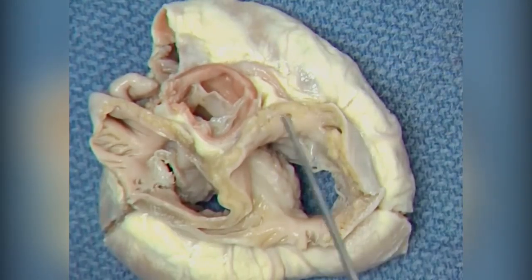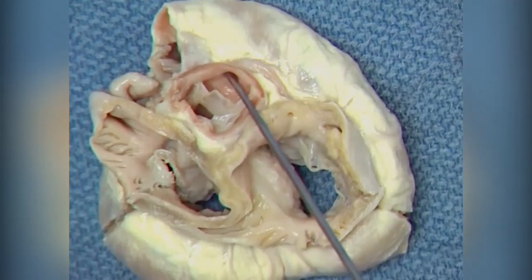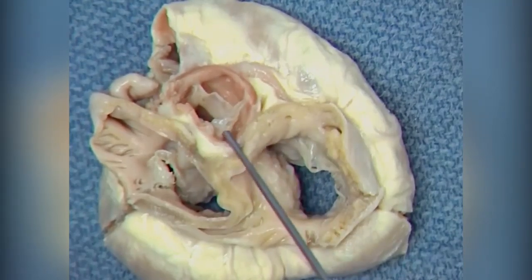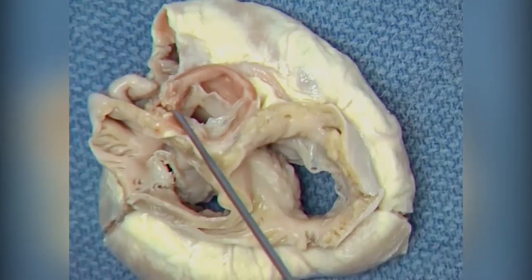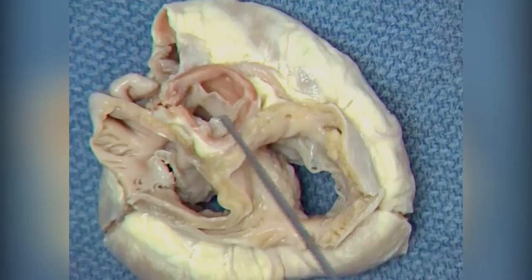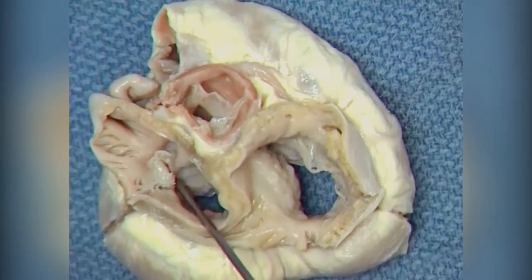So to describe the components, the sinuses of the aortic root, we describe them as being right coronary, left coronary, and non-adjacent. And it is then the left coronary and the non-adjacent leaflets guarding these sinuses that are in fibrous continuity with the aortic leaflet of the mitral valve.